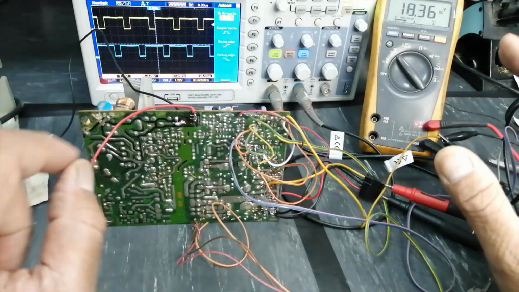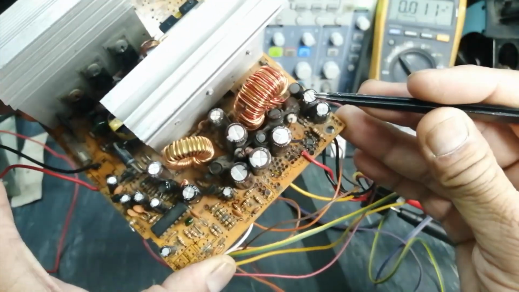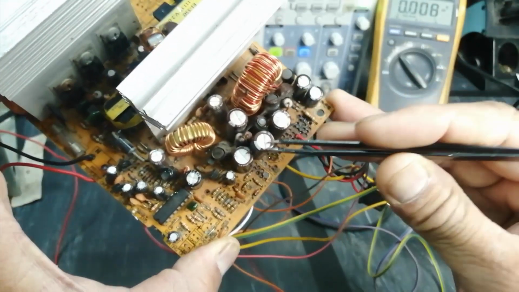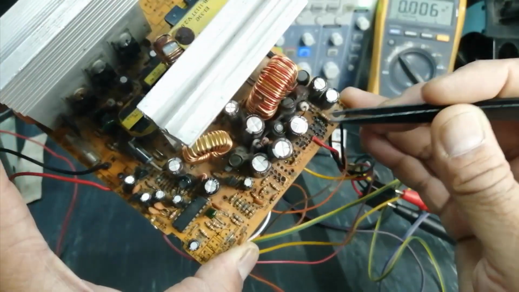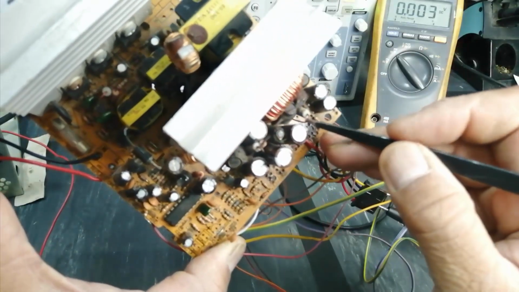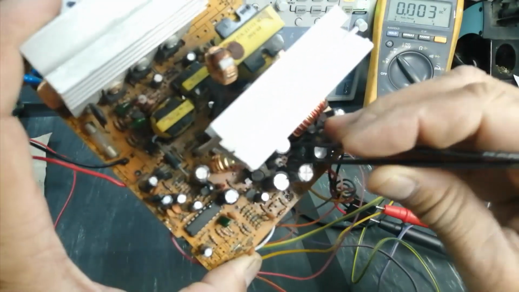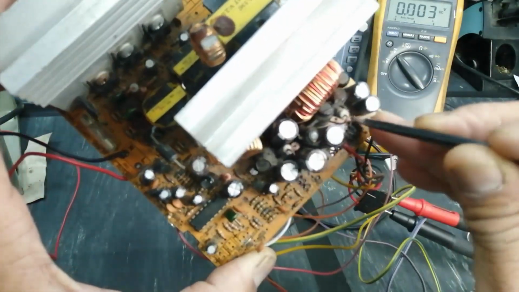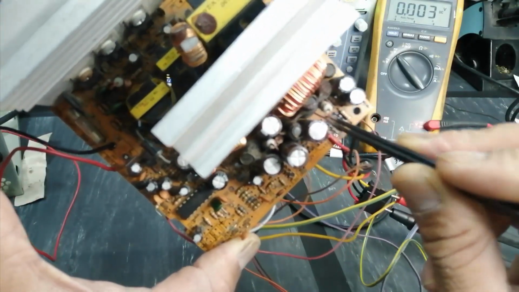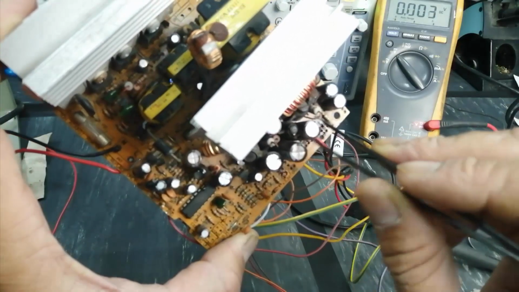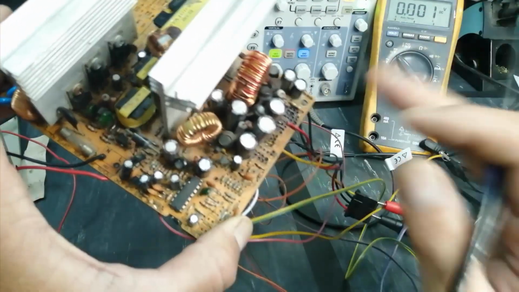So to protect the circuit, we have to replace these 7 capacitors, and we have to replace these 3 resistors. If we replace these resistors, in that case we can take more output voltage from this power supply.